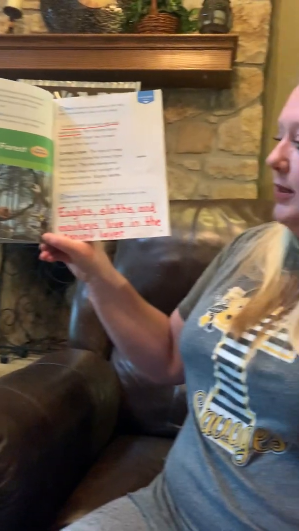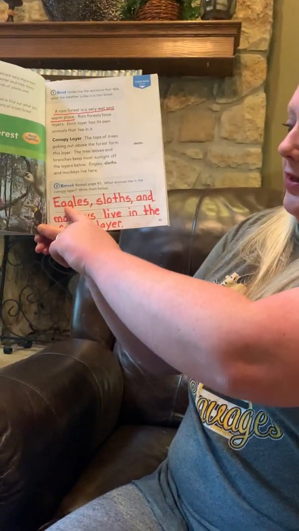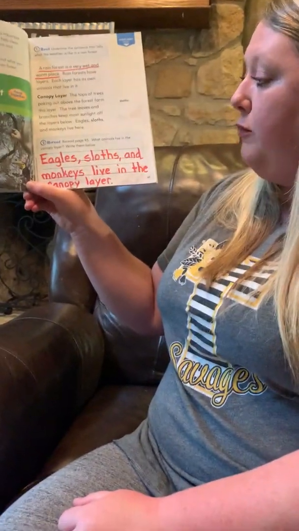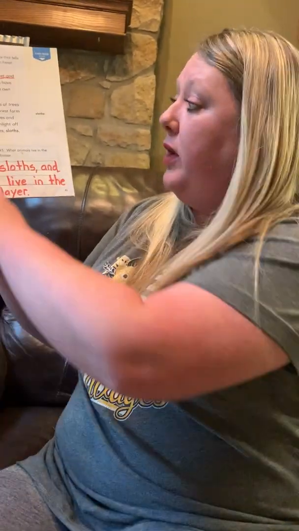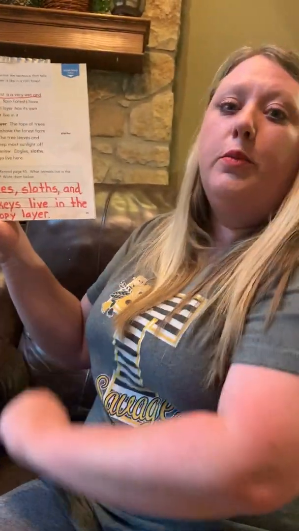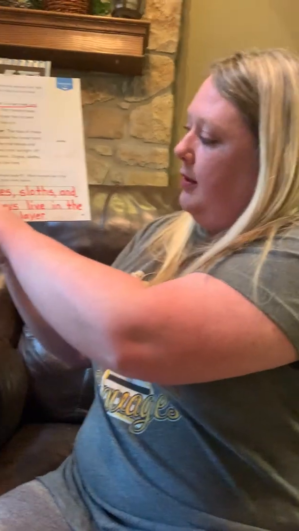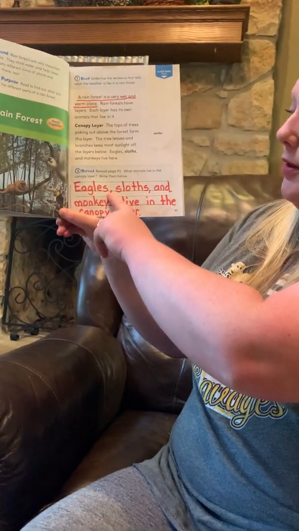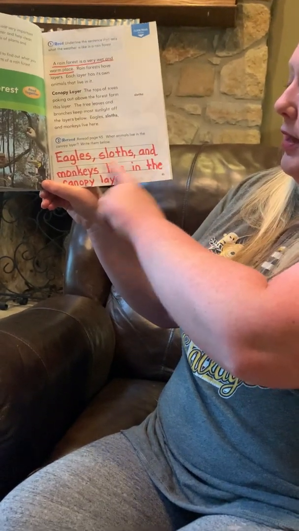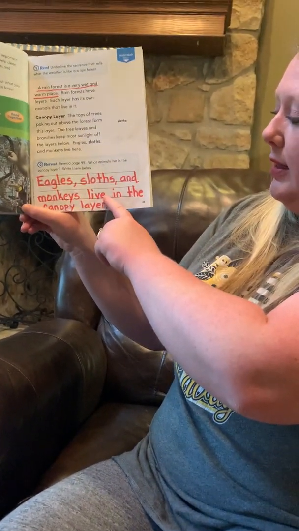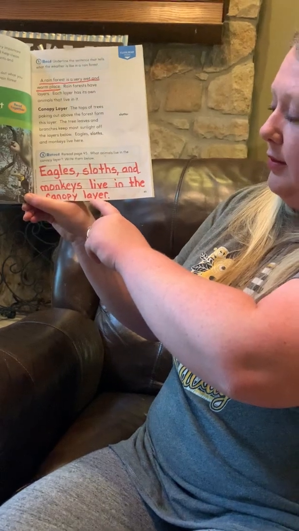So I basically copied that down, and I believe Miss Donahue talked last week about commas. Whenever we have more than 2 things in a row, like I have 3 animals in a row, we have to separate those with a comma. So I wrote eagles, sloths, and monkeys live in the canopy layer.